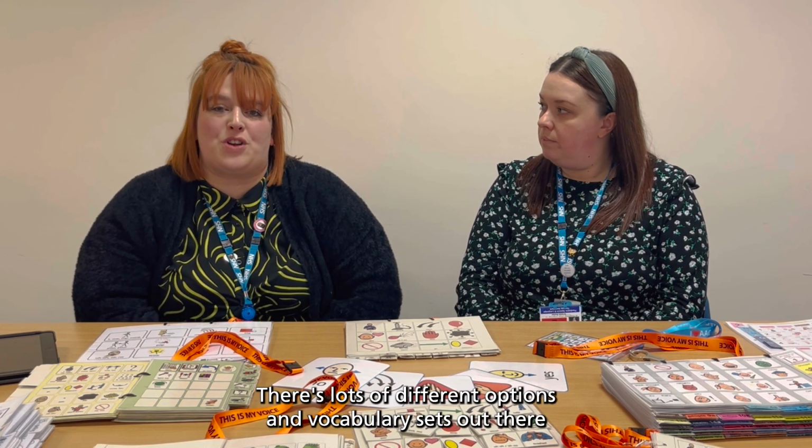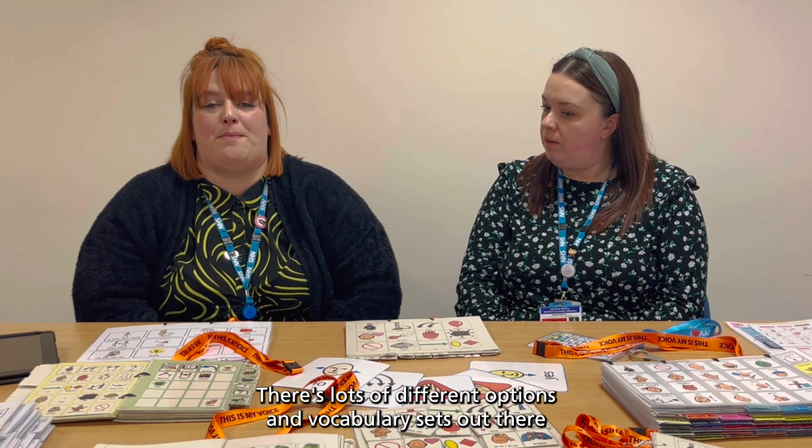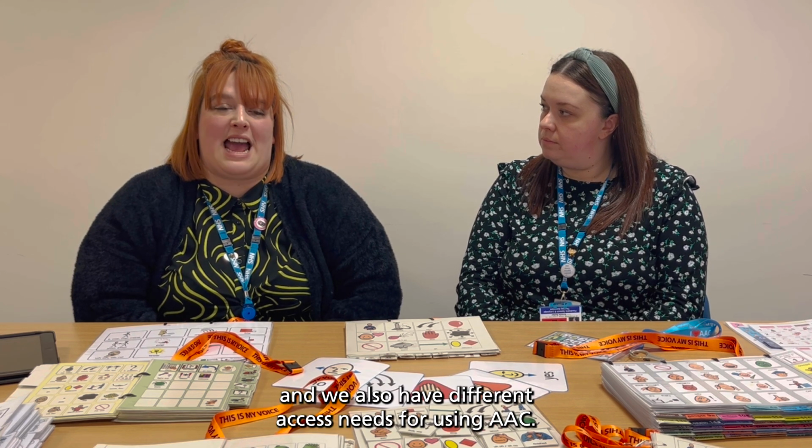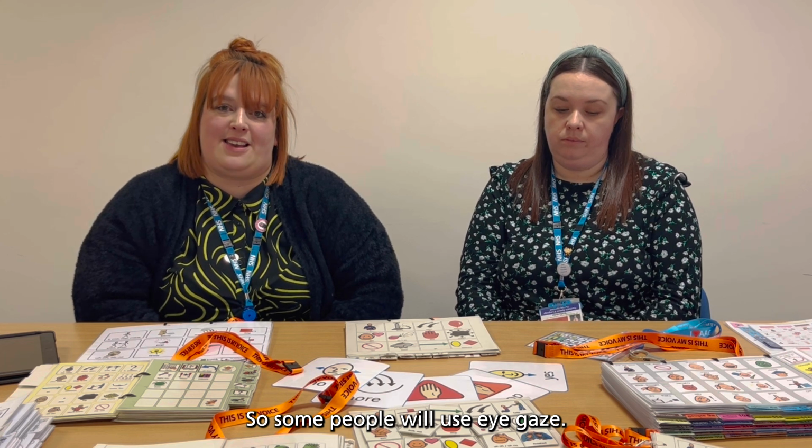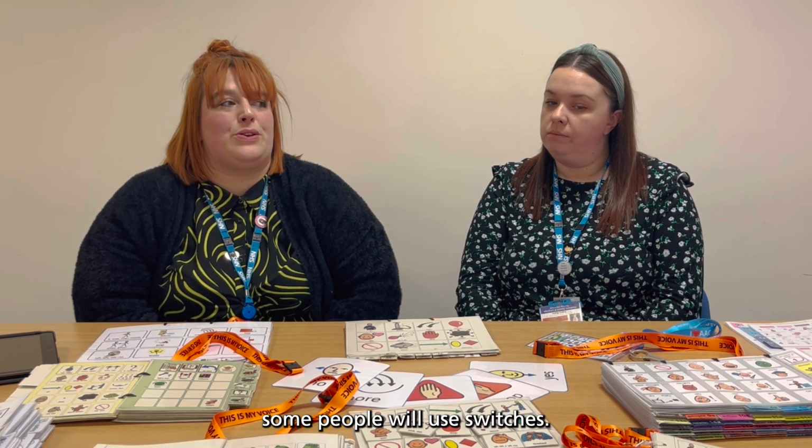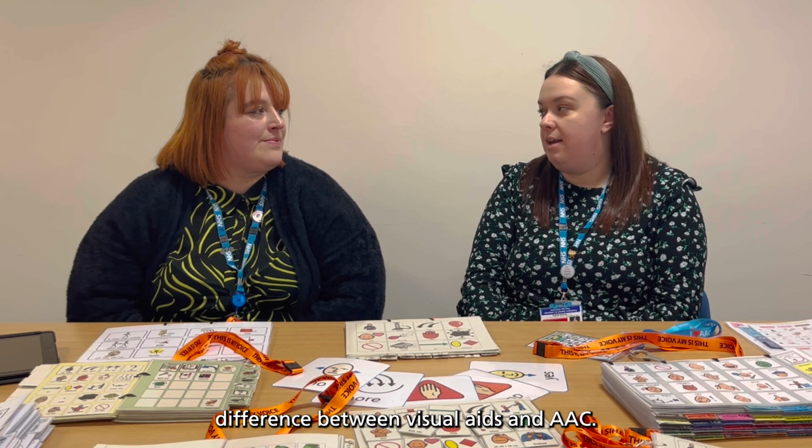There's lots of different options and vocabulary sets out there, and we also have different access needs for using AAC. Some people will use eye gaze, some people will use switches, and there's lots and lots of different options.